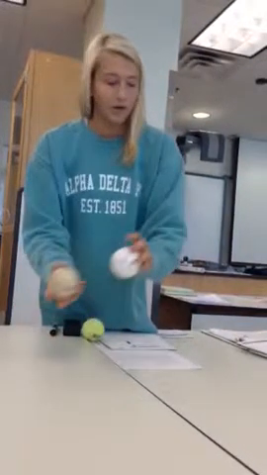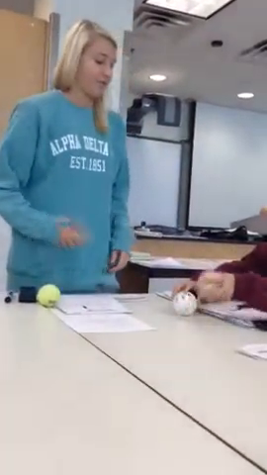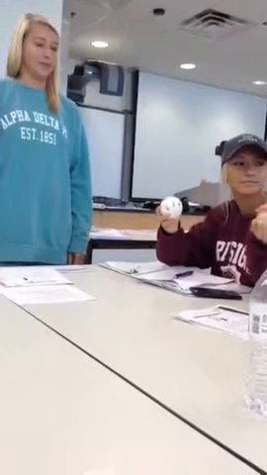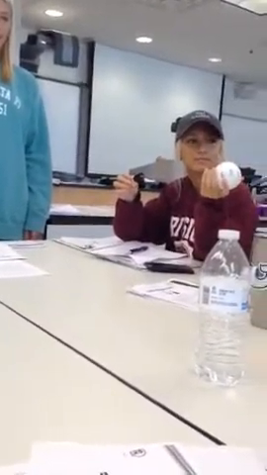If you want, you can pass these around and feel them. The baseball is the metal ball, and the football is the wooden ball, just to get an idea of how they feel.